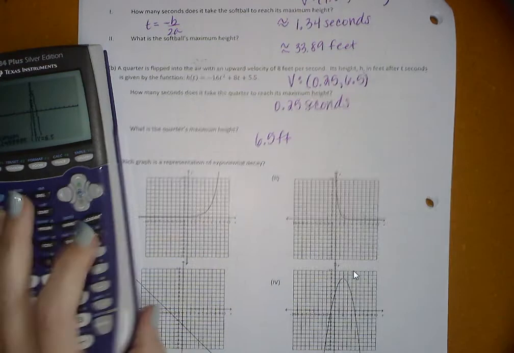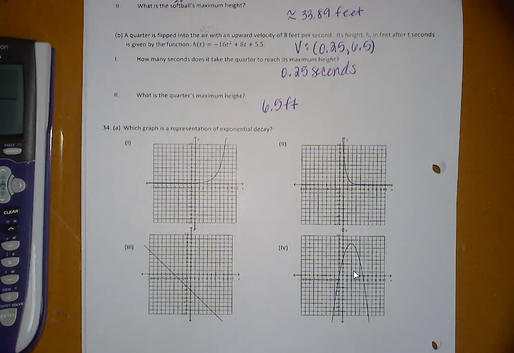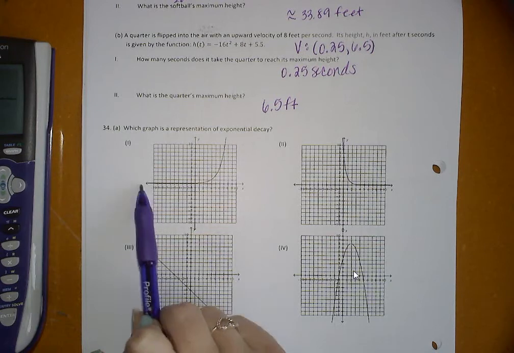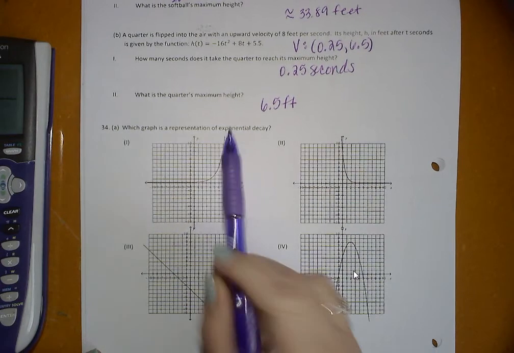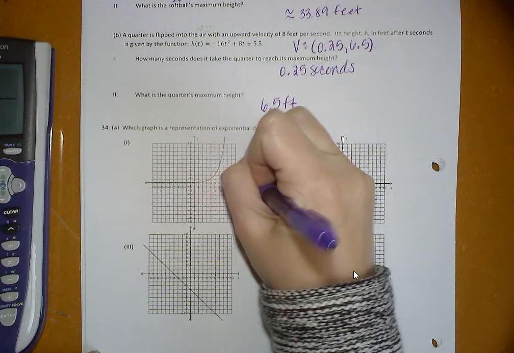Okay, 34, which graph is a representation of exponential decay? So for this problem, we have to think about what we know about exponential functions and compare them to quadratic as well as linear functions. So what I'm looking at here is I see exponential growth because the graph is increasing from left to right. So this is growth, so that is not one of them.